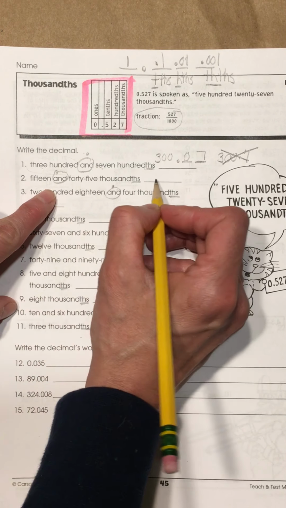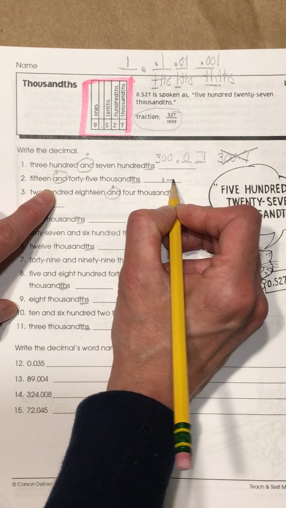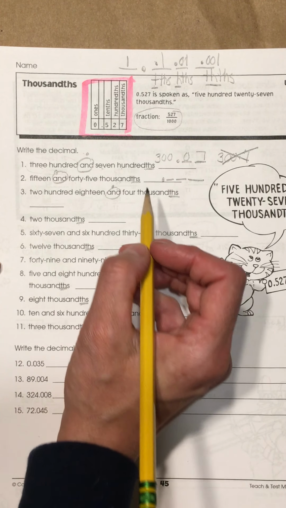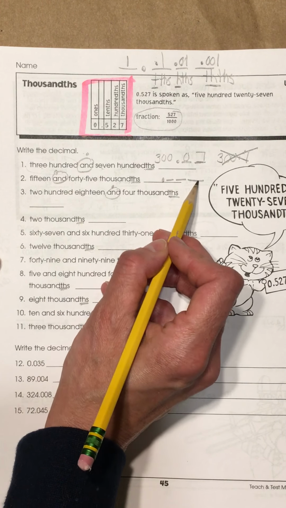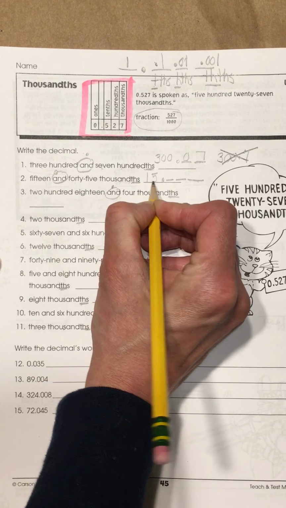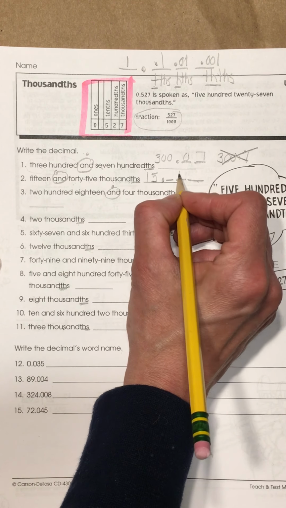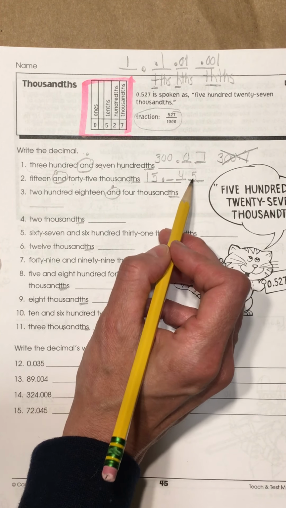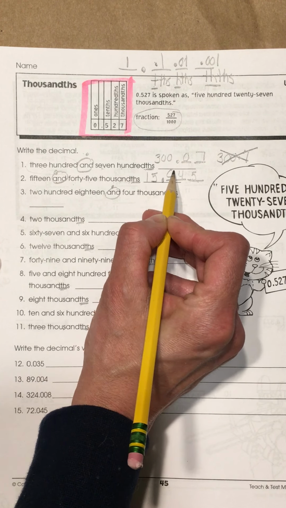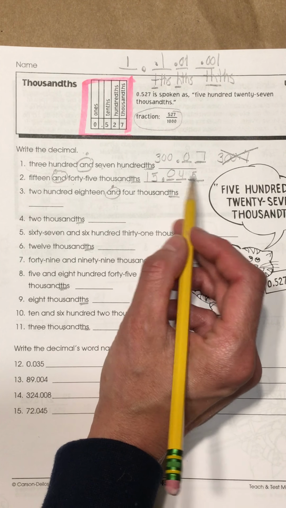Okay, so I see 45 thousandths. Tenths, hundredths, thousandths. I know that my ending digit has to be in the thousandths place. 15 and 45 thousandths. Well, I know that my 5 has to end there. What's going to go here? A placeholder. This placeholder pushes the decimal over.